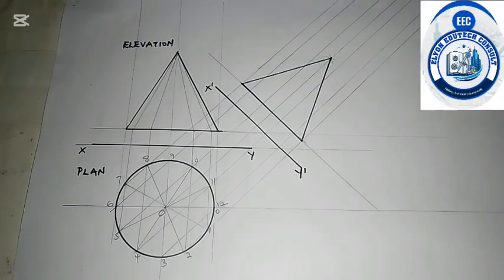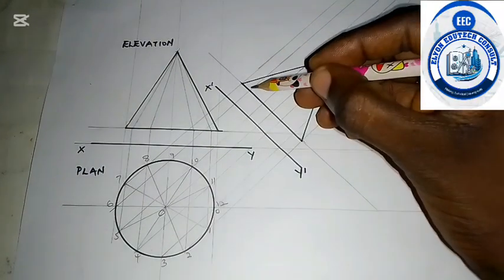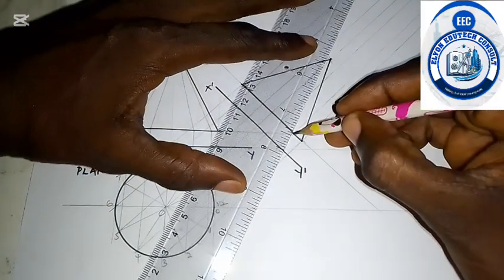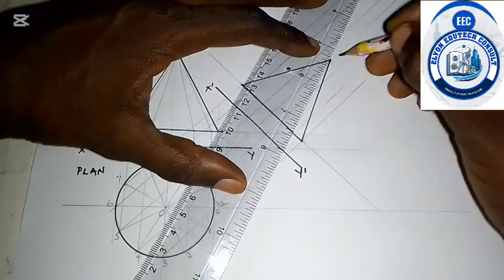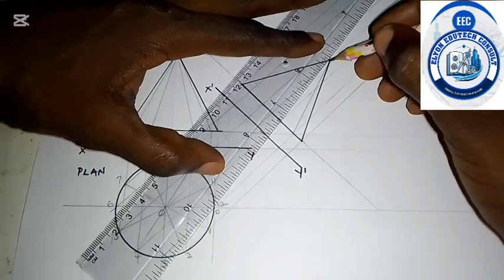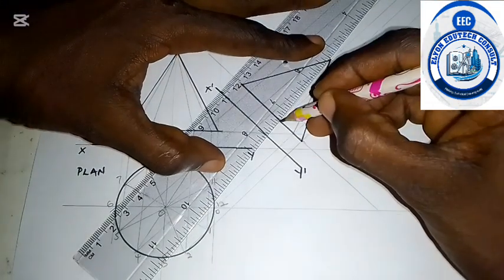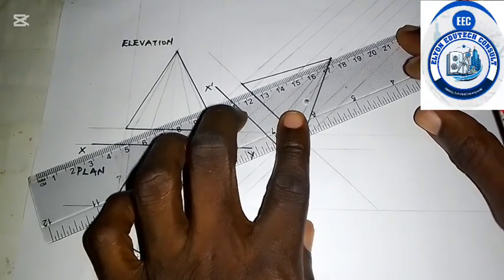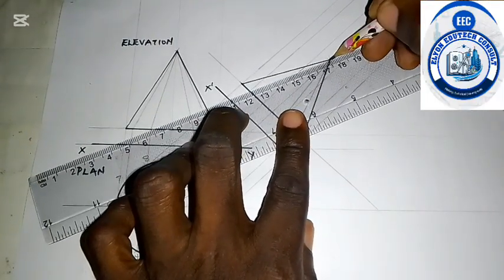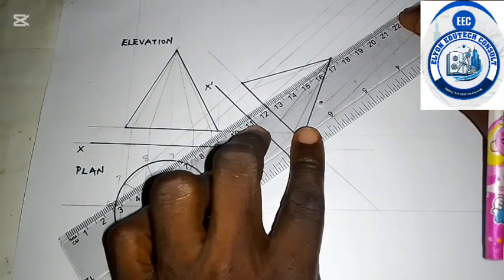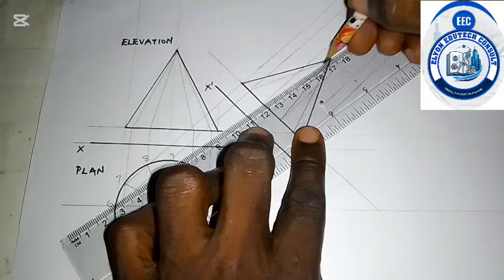So the final thing I will do, from each of these points, I will just project lines to touch the apex like we did on the elevation. You don't need to take that out. So just project that way. Project this way.